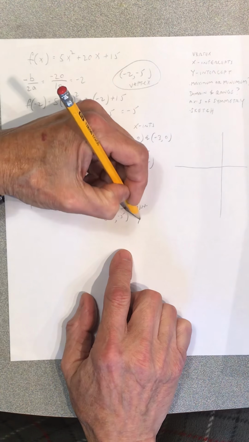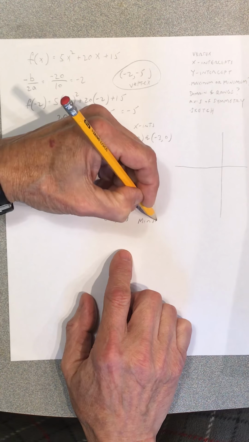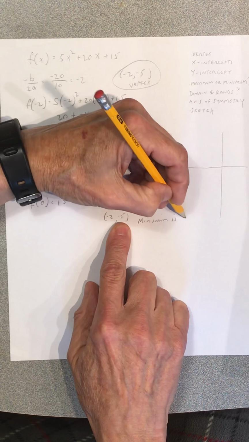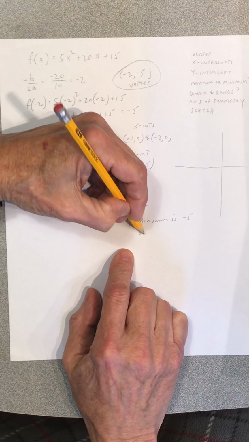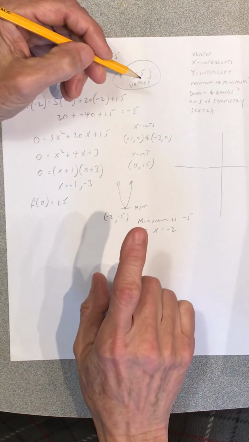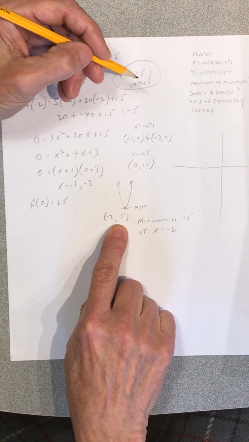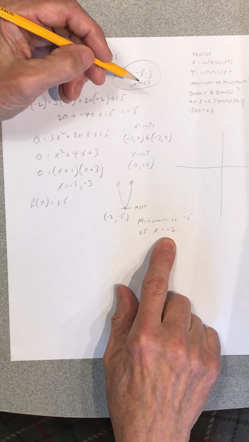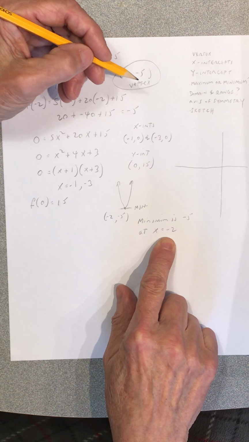We're going to say the minimum is negative 5 at x equals negative 2. What is the minimum? It's the y value. Where is the minimum? You tell where you get the minimum by saying what that x value is that you used.